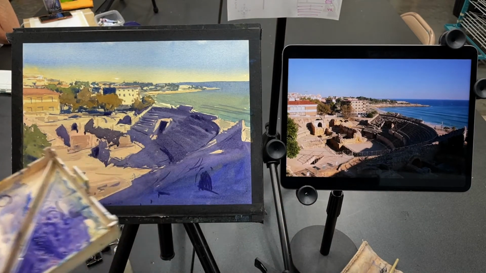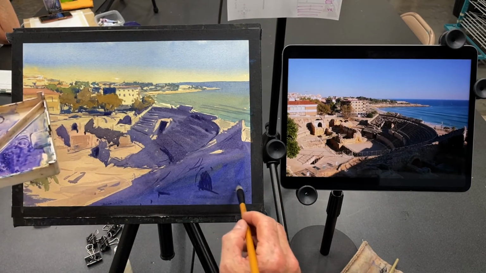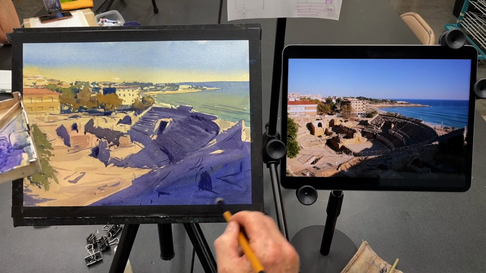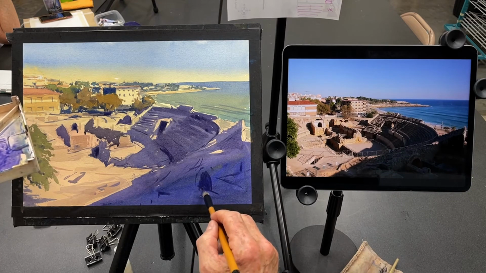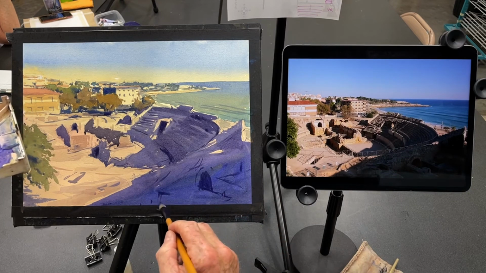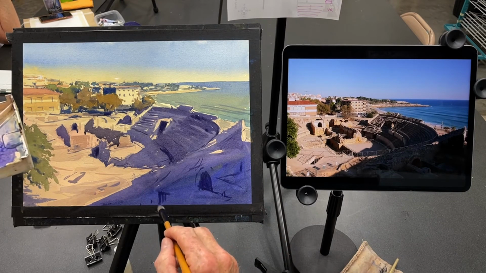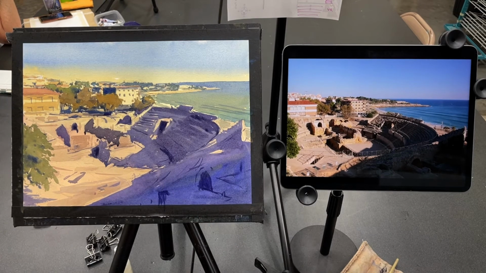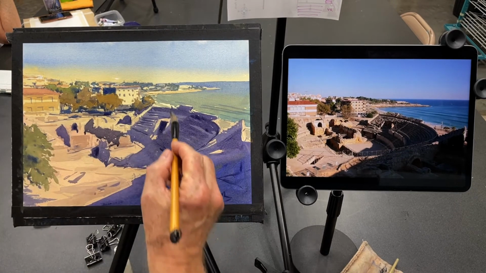What are we looking at? Okay, I see some kind of, hopefully that'll dry later. We'll see. I probably should not have done that. Oh well.